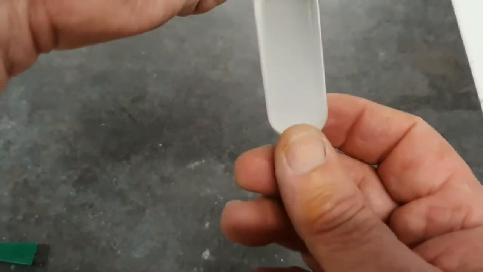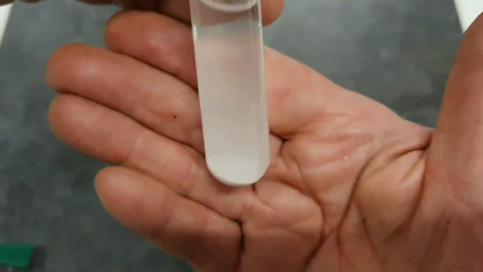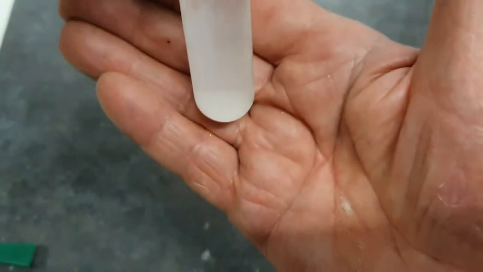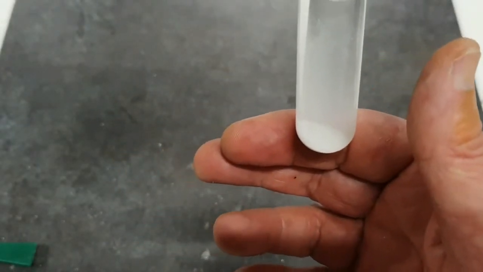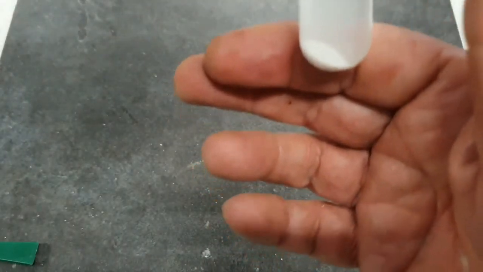Now I'm not too sure if you can see down the bottom of the tube. It seems to have settled or be settling. So my suggestion there is to write that it does not dissolve.